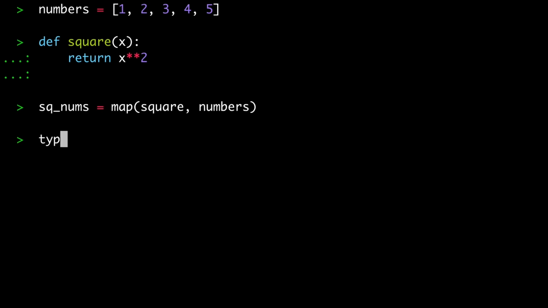All right, let's take a look at the type of sqnums. So we get map, and as we saw in the help documentation, map returns a map object. Now we can do several things with this sqnums. If we need it for, say, a for loop, then we can just use it as if it's any other iterator.